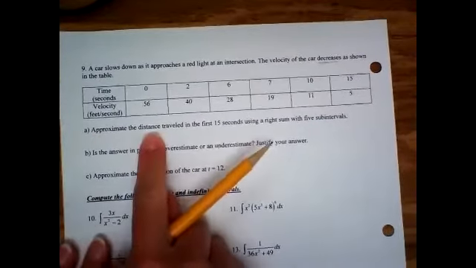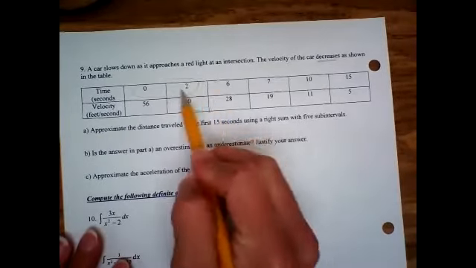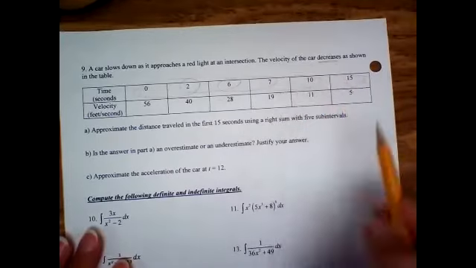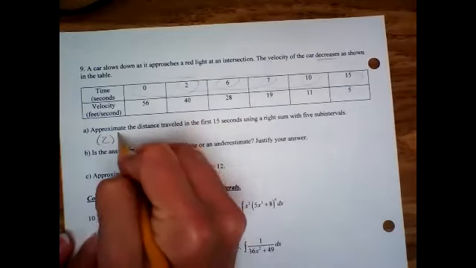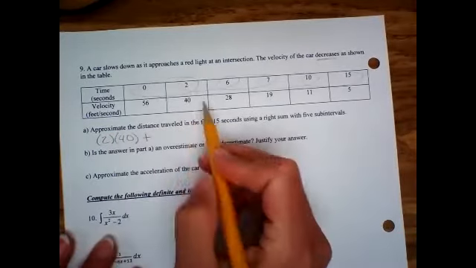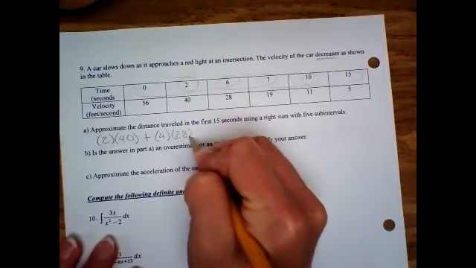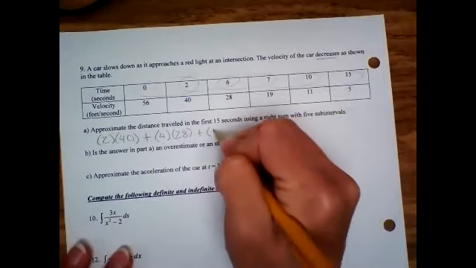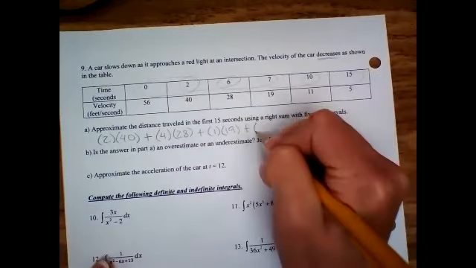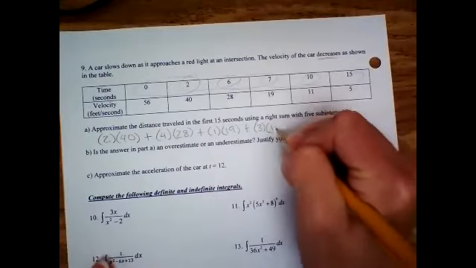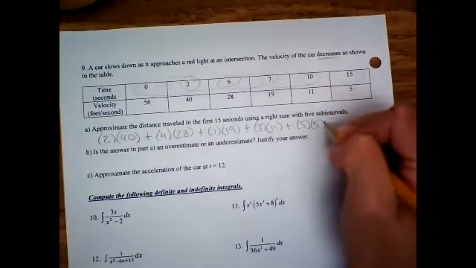So approximate the distance traveled in these first 15 seconds using a right sum with these 5 sub-intervals. So the first sub-interval, 0 to 2, that's 2. The number on the right is 40. And then the next one, from 2 to 6, is 4. The number on the right is 28. 6 to 7 is 1, the number on the right is 19. 7 to 10 is 3, the number on the right is 11. And then 10 to 15 is 5, the number on the right is 5.